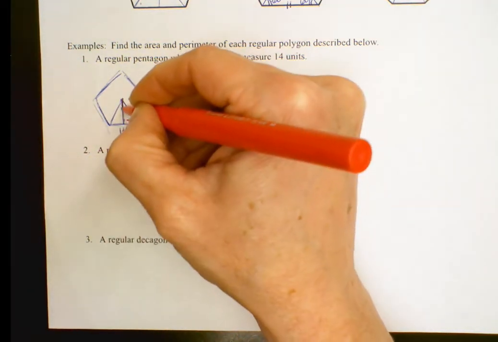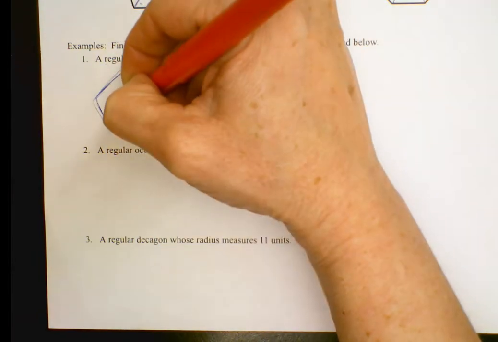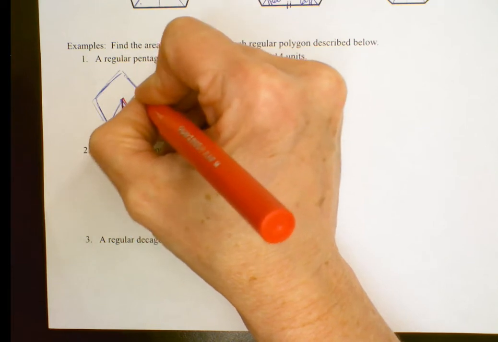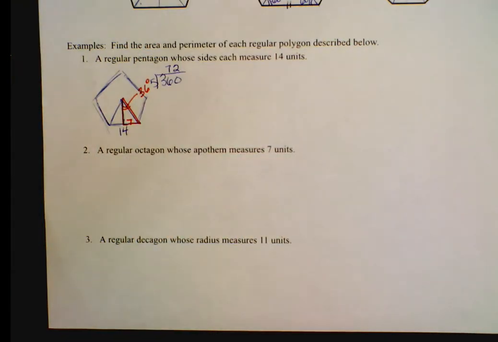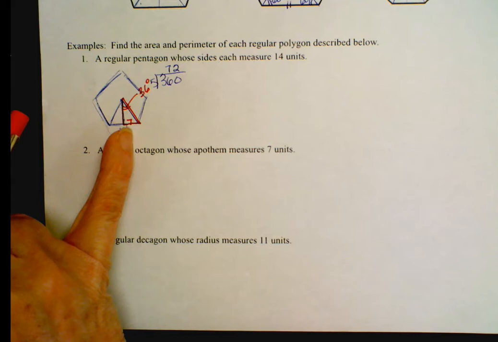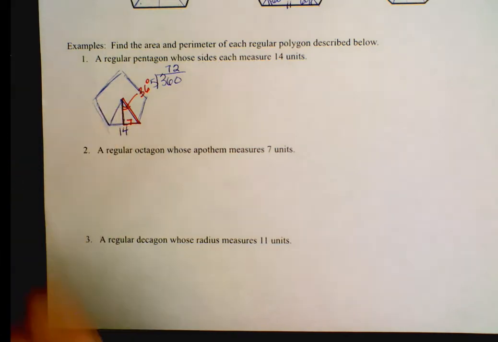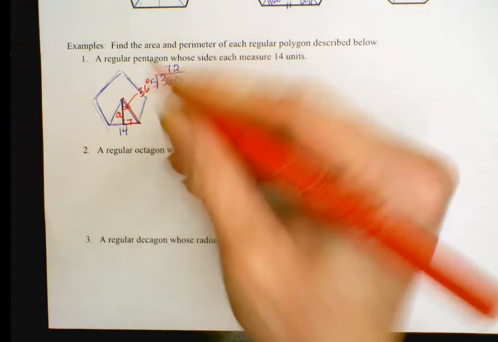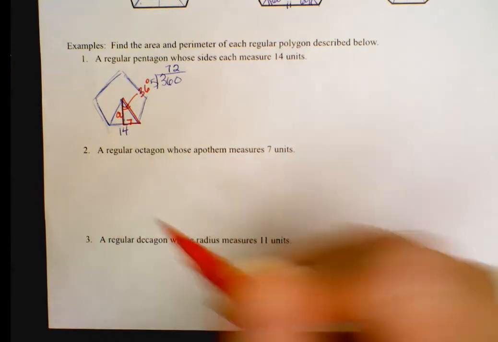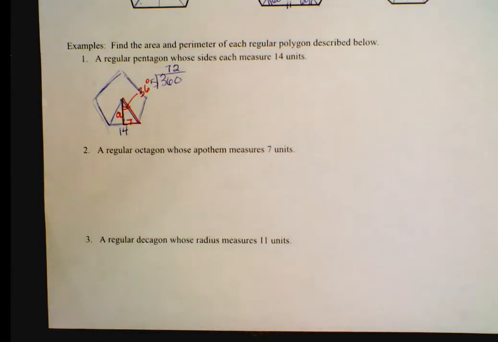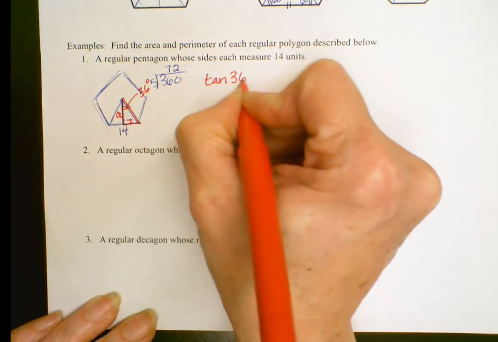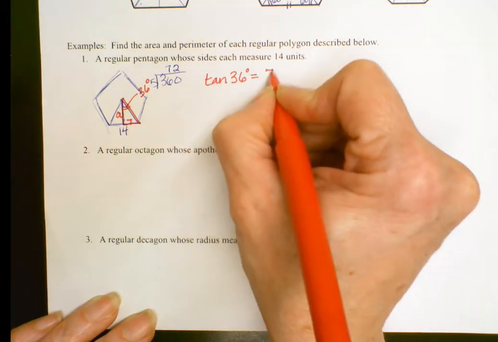So in this little right triangle here, I have a side that's 7 units long, and I have an angle that is half of 72, or 36 degrees. Okay, so let's determine which trig function would allow us to use the 36 degree angle and the side that's 7 units long in order to find the length of the apothem. From the 36 degree angle, we have the opposite side, and we want the adjacent side, which means a tangent function is our best option. So in this case, the tangent of 36 degrees will equal the opposite over the adjacent.